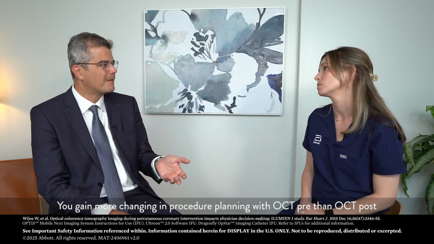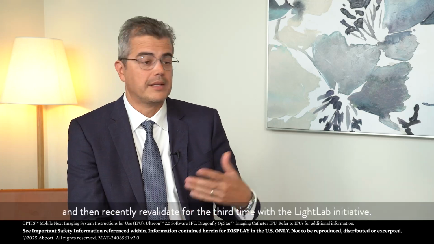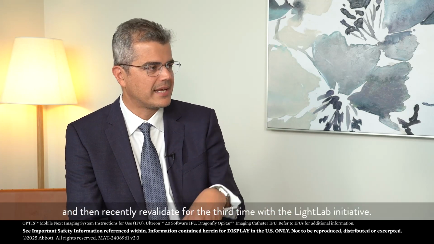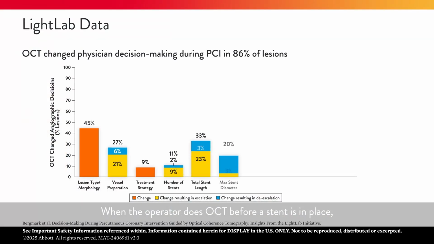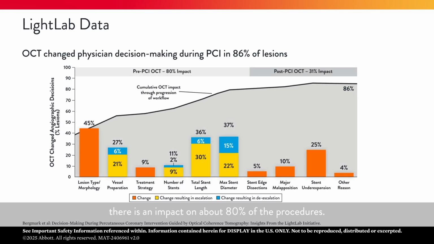You gain more change in procedure planning with OCT pre than OCT post. And then recently revalidated for the third time with the Light Lab initiative. Similar findings, very consistent. When the operator does OCT before a stent is in place, there is an impact on about 80% of the procedures.